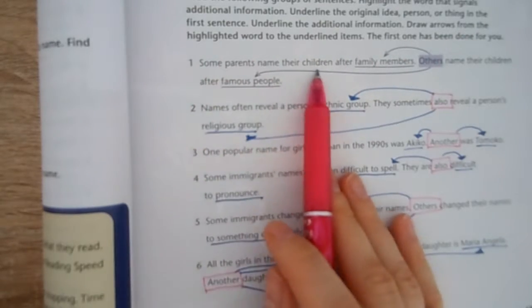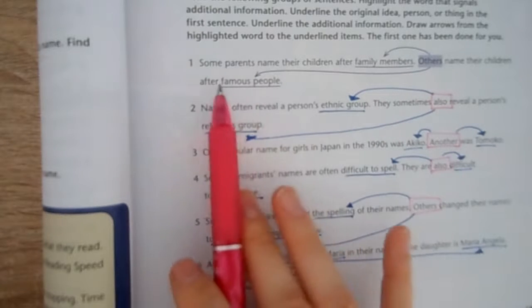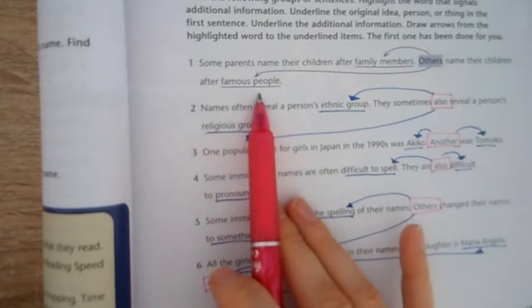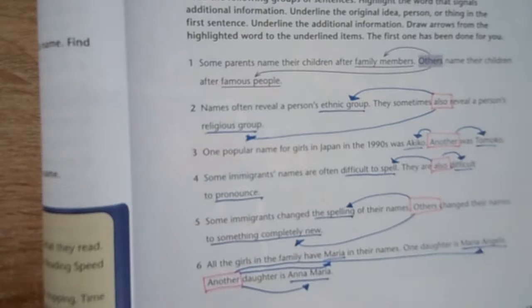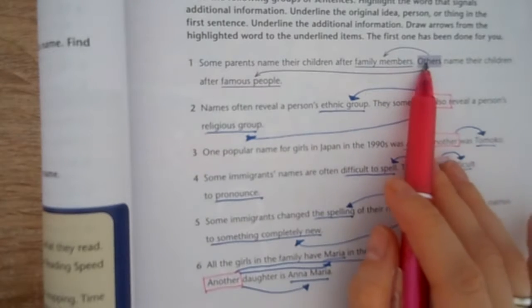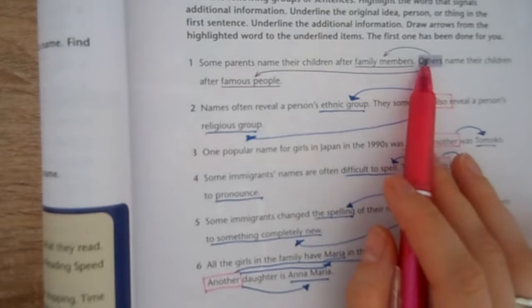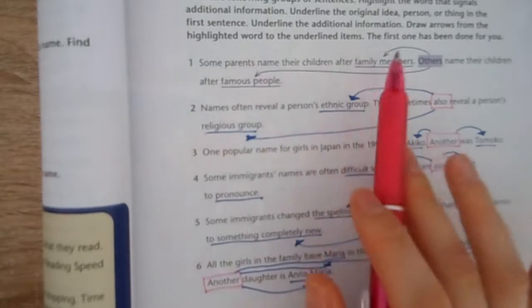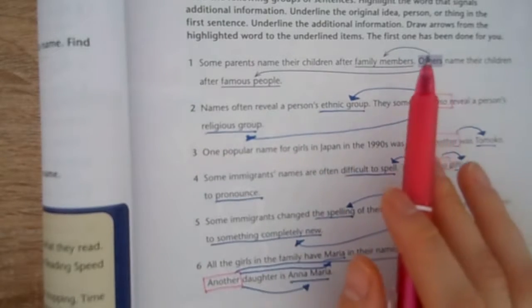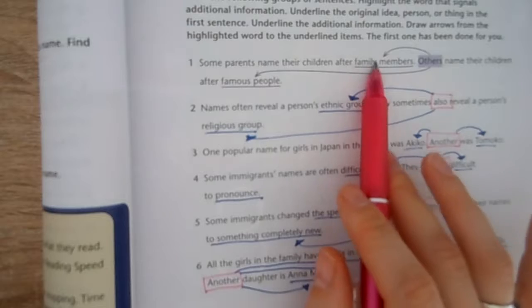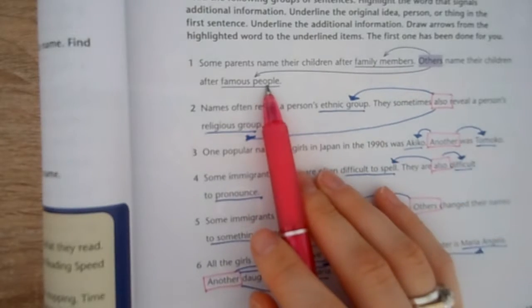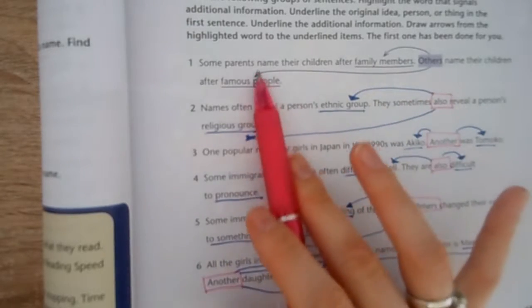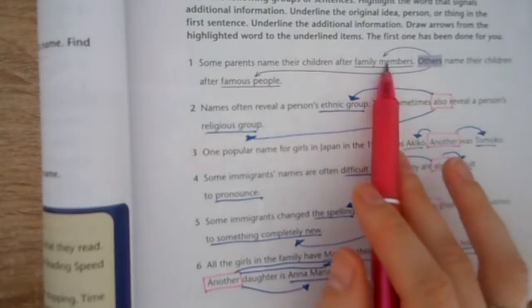So some parents named their children after family members. Others named their children after famous people. So here it's talking about parents. They usually, when they choose a name for their children, they go two ways about it. Either they choose from family members or they choose from famous people. So make sure you add your arrow here. The others is referring to family members and famous people.